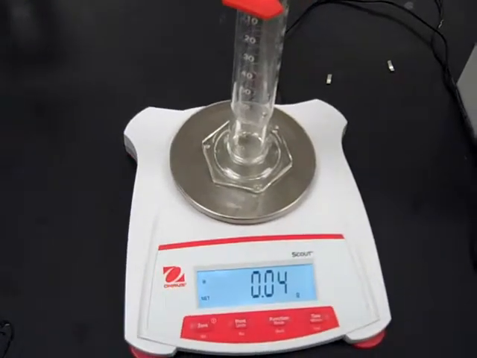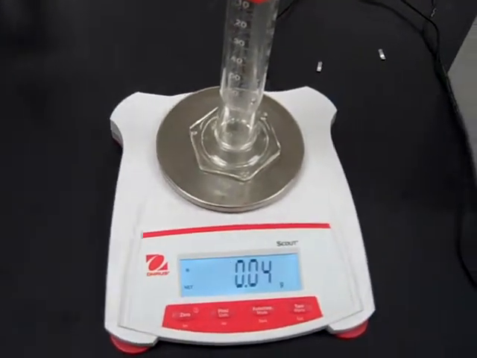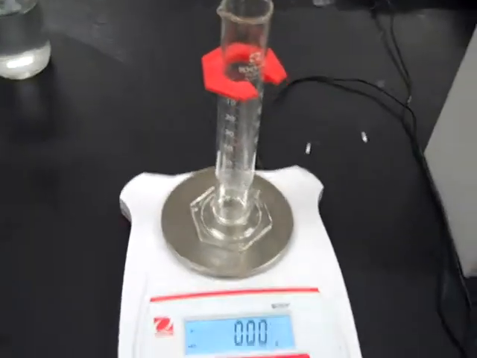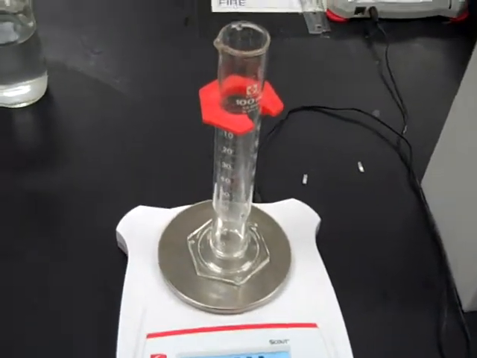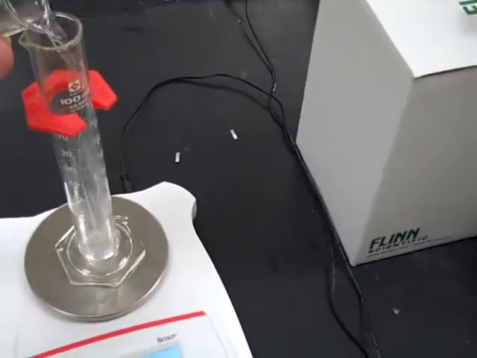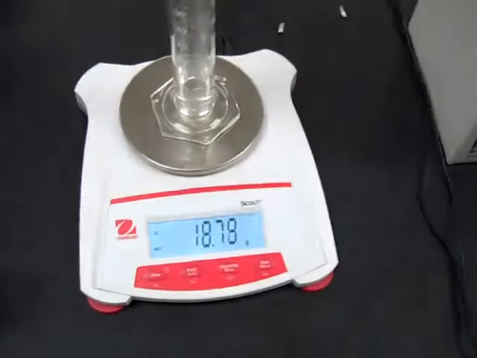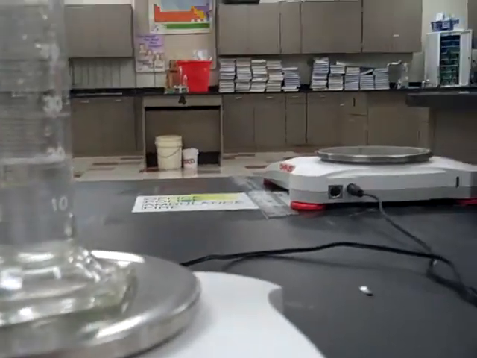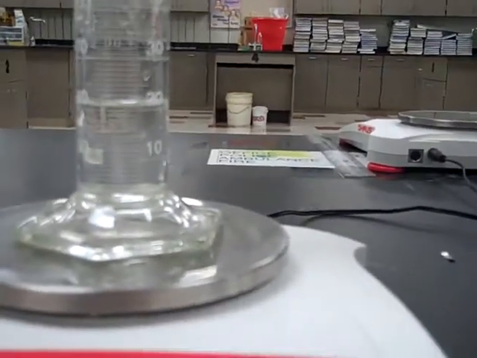All right, moving on to the unknown liquid sample. Again, I've placed a balance on the scale. I've hit the tare button, so now it's back to 0. So adding my first sample, mass is 18.78 grams, and the volume is, again, looks to be just about 21.0 milliliters.